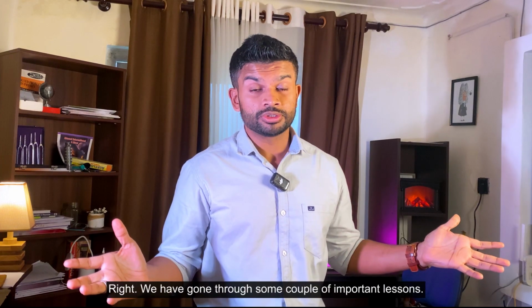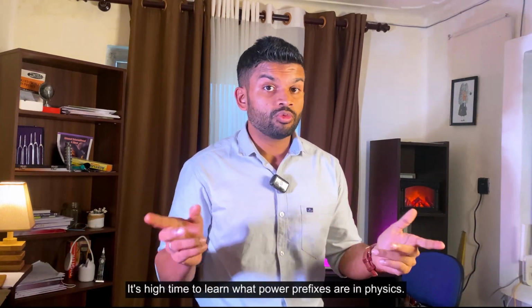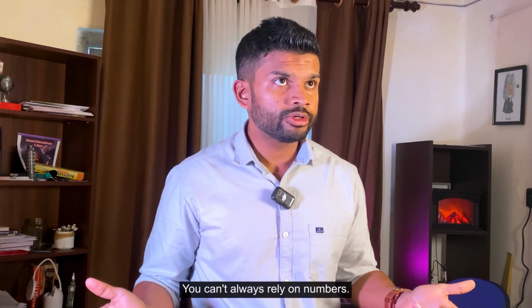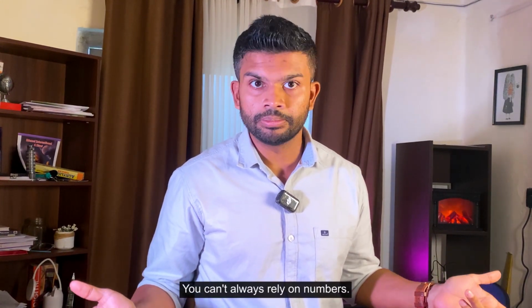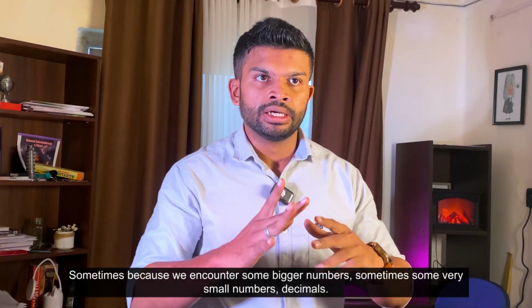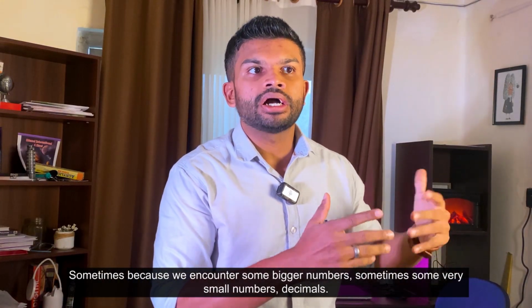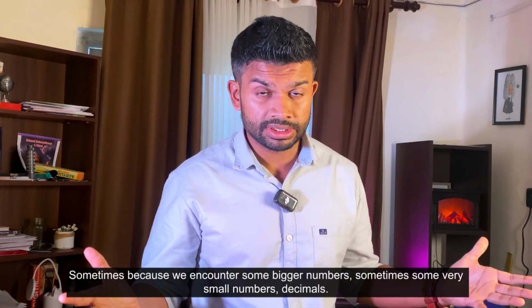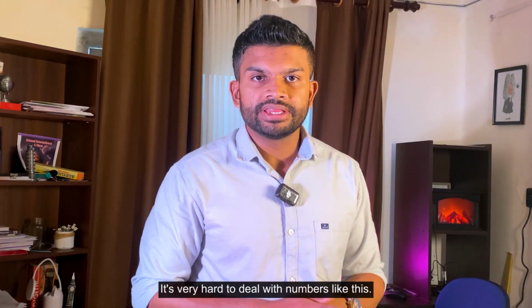Right, we have gone through a couple of important lessons. It's high time to learn what power prefixes are. In physics, you can't always rely on numbers, because sometimes we encounter some very big numbers, sometimes some very small numbers, decimals. It's very hard to deal with numbers like this.